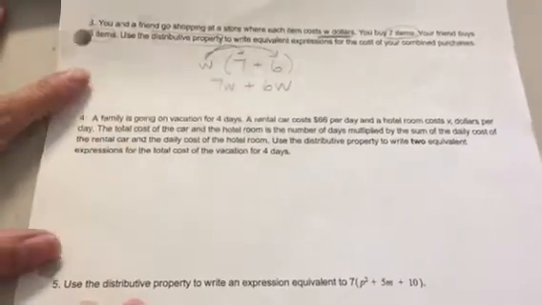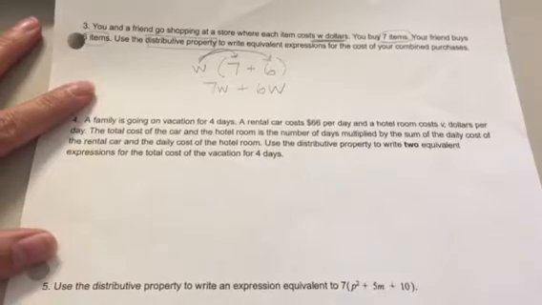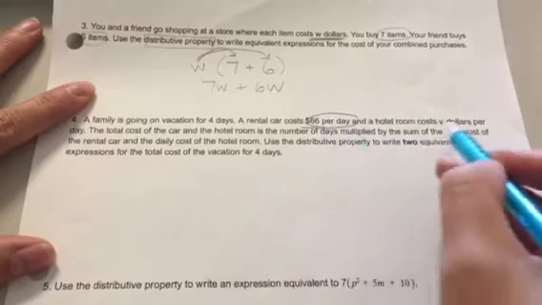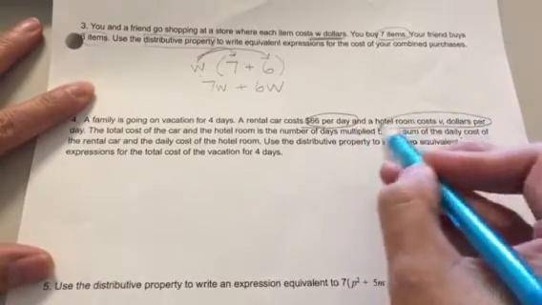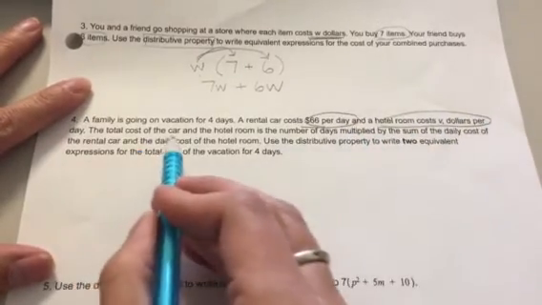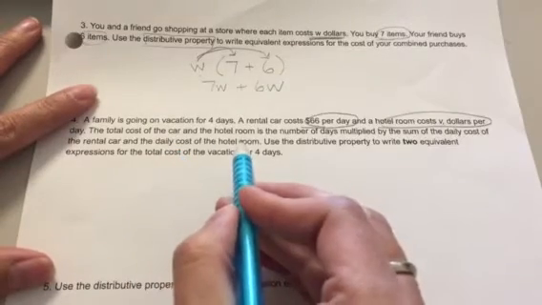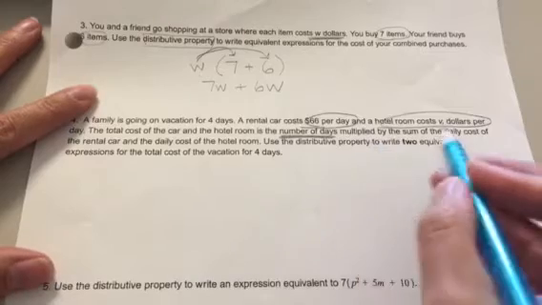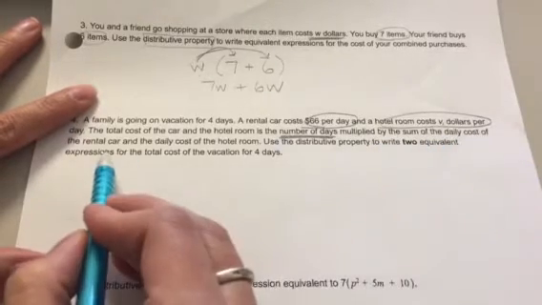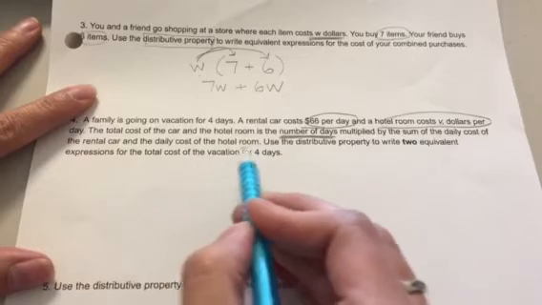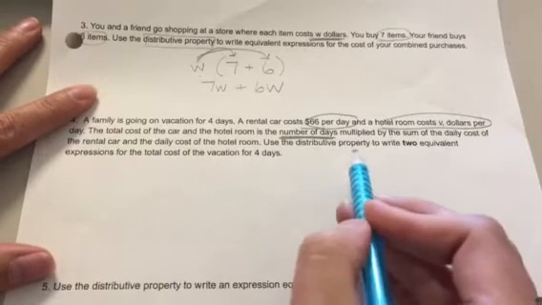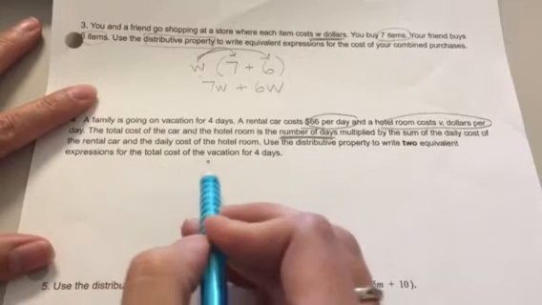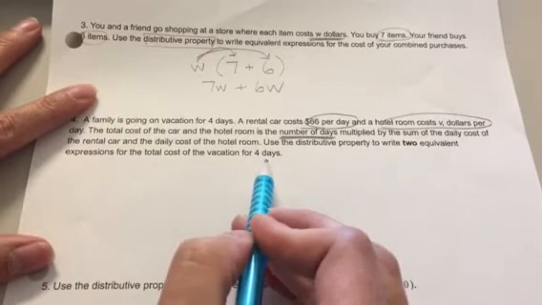All right, number 4 says, a family is on vacation for 4 days. The rental car costs $66 per day, and the hotel room is V dollars per day. The total cost of the car and the hotel room is the number of days multiplied by the sum of the daily cost of the rental car and the daily cost of the hotel room. Use the distributive property to write 2 equivalent expressions for the total cost of the vacation for 4 days.